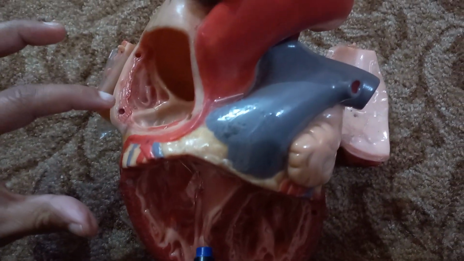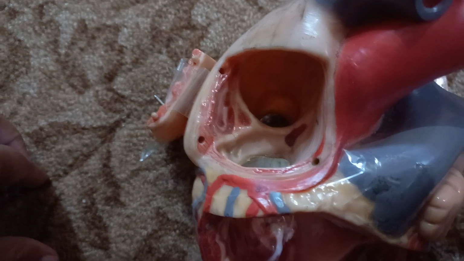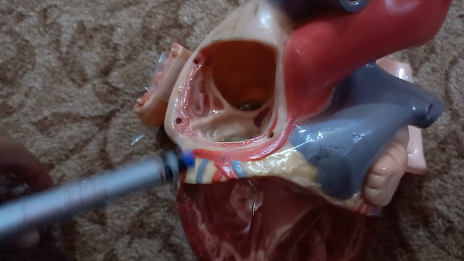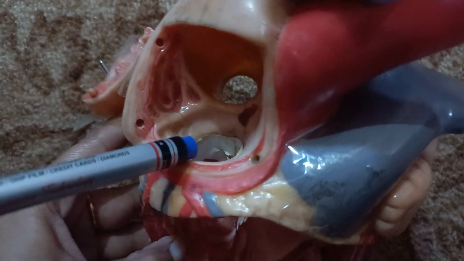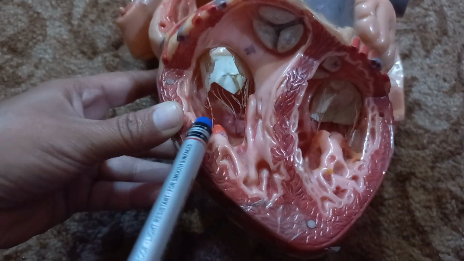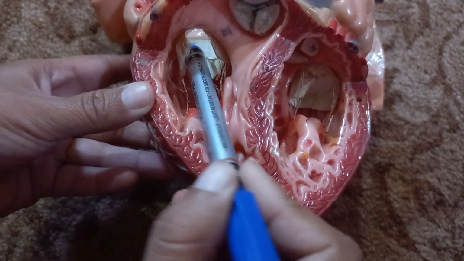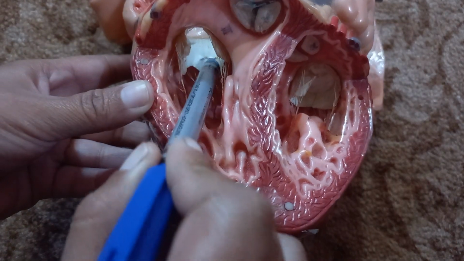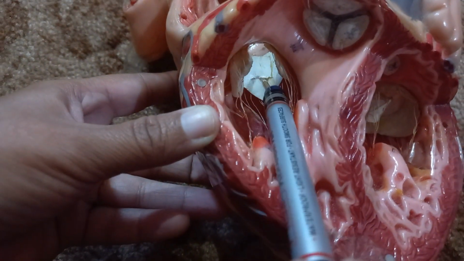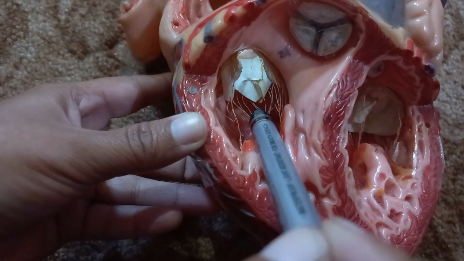The oxygen-depleted blood enters first into the right atrium, and from the right atrium it goes to the right ventricle, and between them there is a valve. You can see the valve over here. Through the opening of this valve, which allows unidirectional flow, the blood is poured into the right ventricle. You can see 3 muscular flaps over here, so its name is also the tricuspid valve. They are supported by tendons, which help in the proper functioning of the valve.